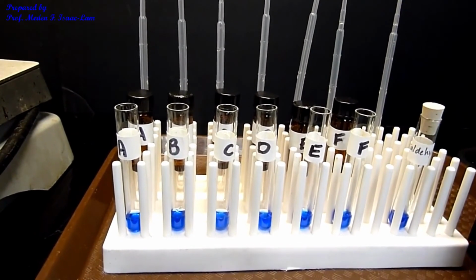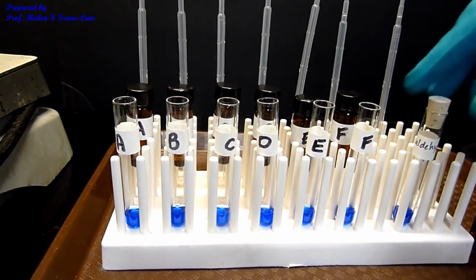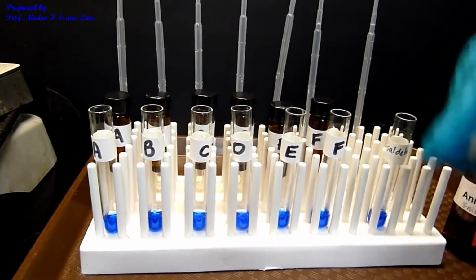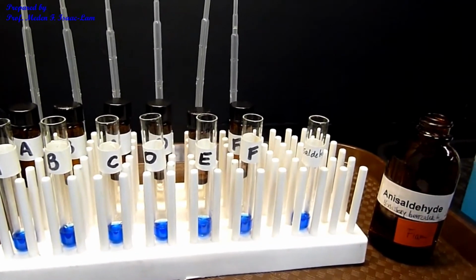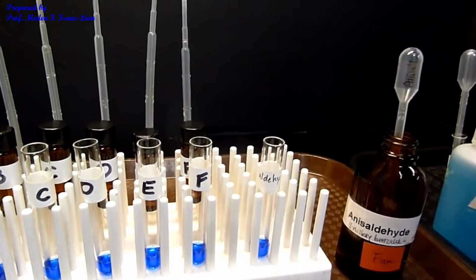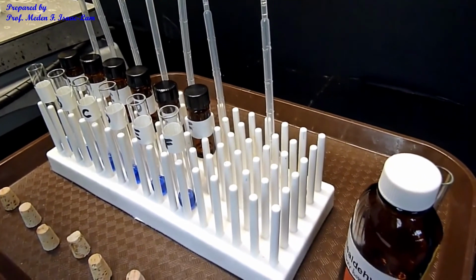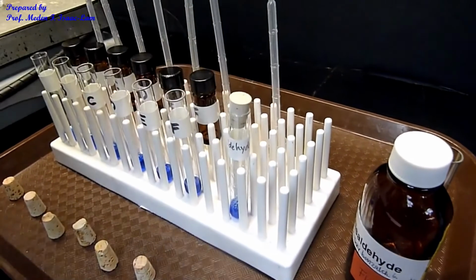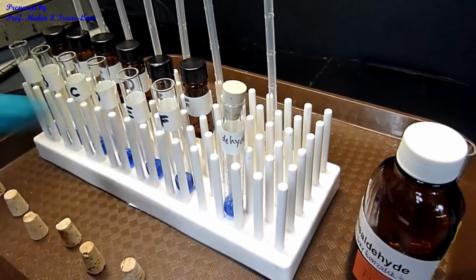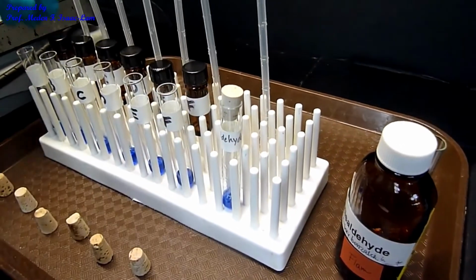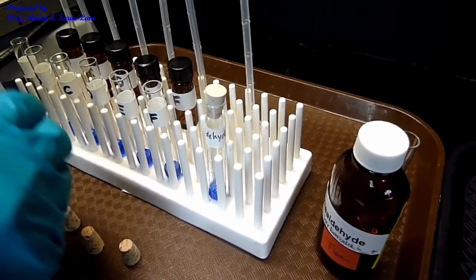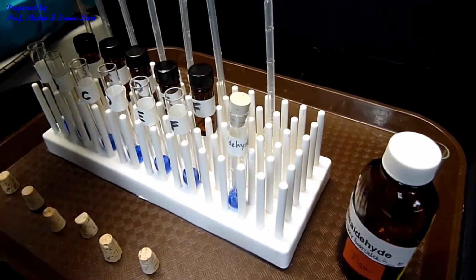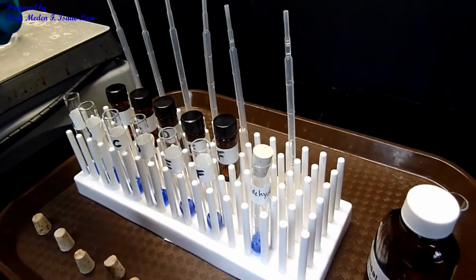I'm going to add 3 drops in here. I just mixed it up, I just vortexed it, and then I'm going to do the same thing for A, B, C, D, F. So these are our samples, and I'm going to add 3 drops.